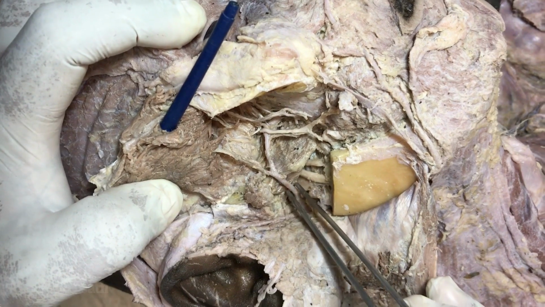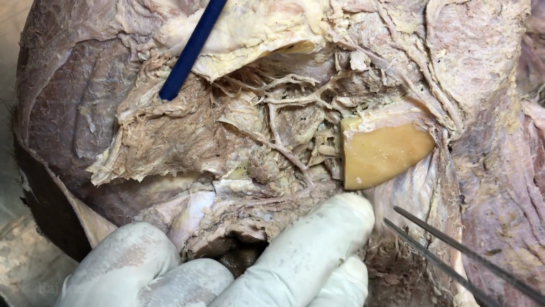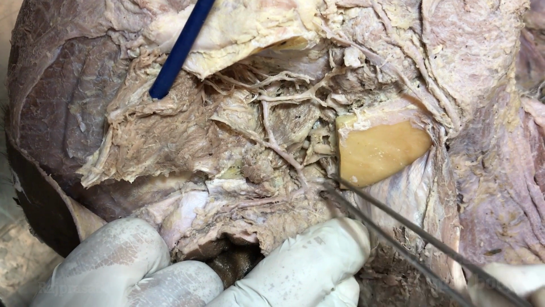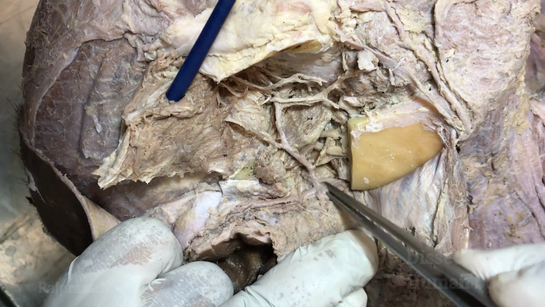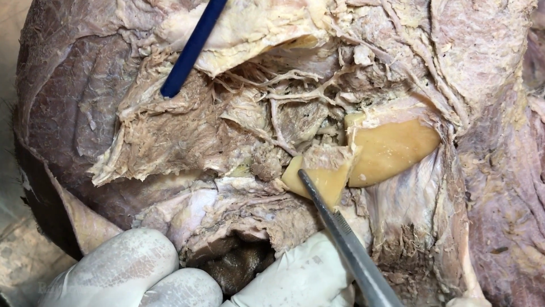The maxillary artery is one of the terminal branches of the external carotid artery, and this termination occurs behind the neck of the mandible.